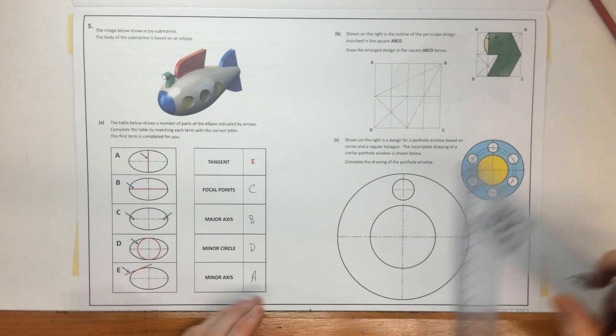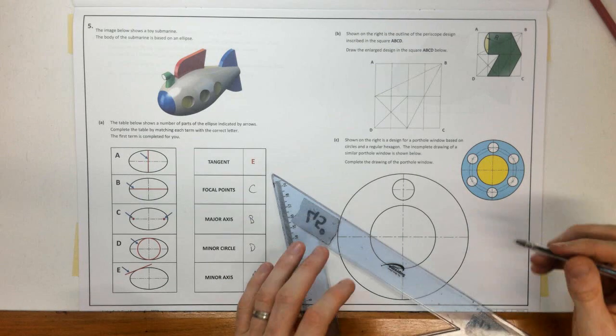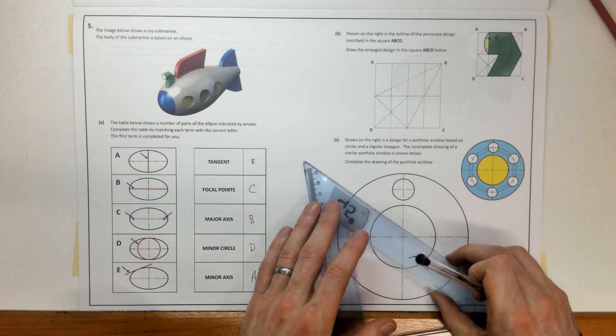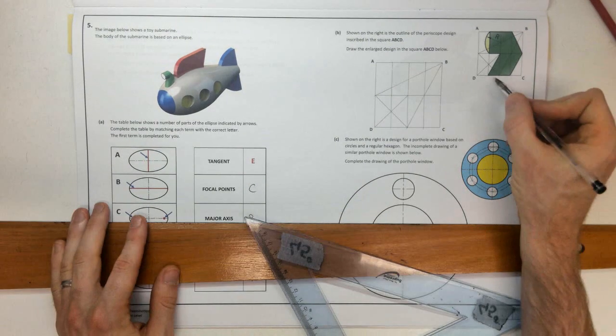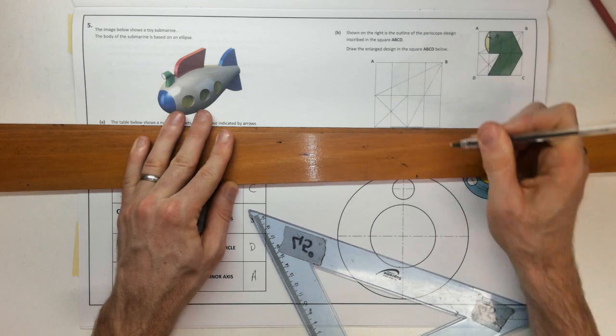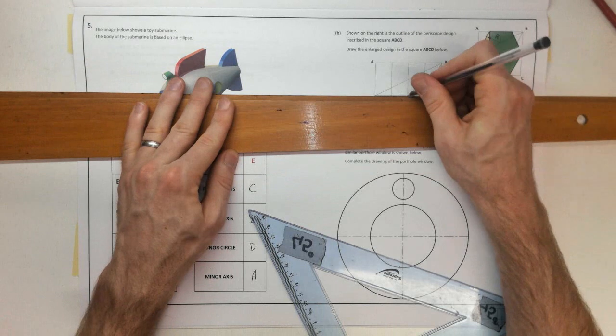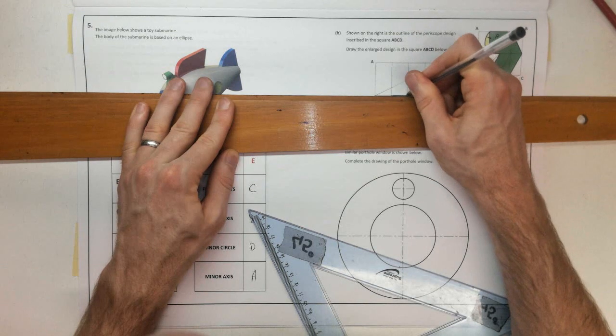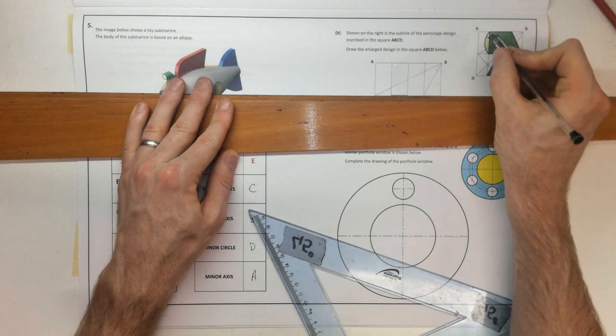Okay, so now I'm going to start drawing the heavy elements. So we'll start with the horizontal line, so I've got a horizontal line there. Horizontal line there, horizontal line.